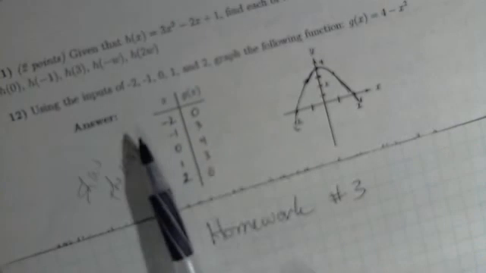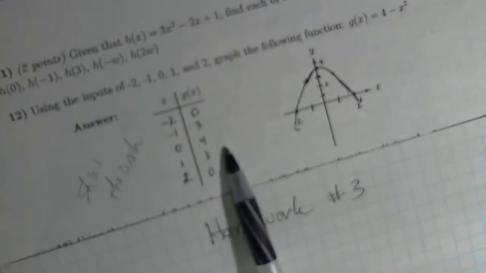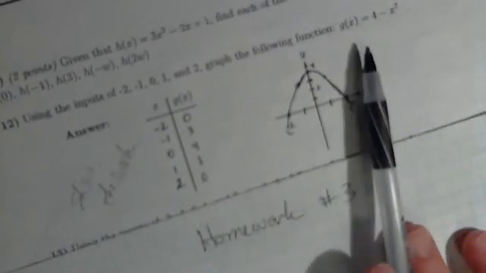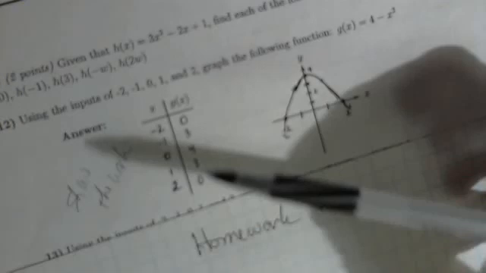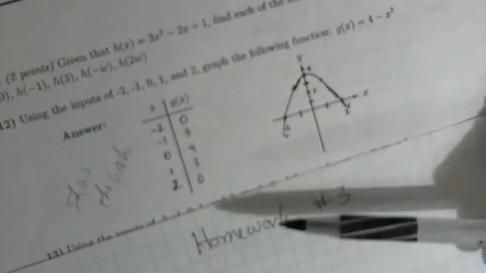This is homework 3, Math 122, and I'm going to help you with problem 12. On your worksheet you can see that the table is already there for us for graphing the function g of x equals 4 minus x squared. We can also see the graph. So what I'm going to help you do is figure out how this table was created.